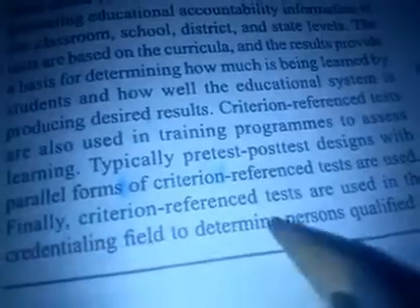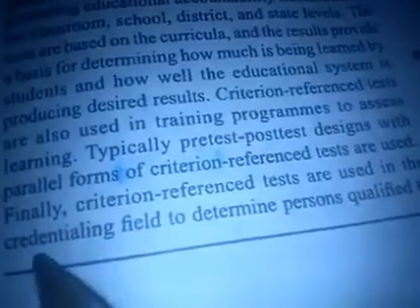Criterion-referenced tests are also used in training programs to assess learning. Typically, pre-test, post-test designs with parallel forms of criterion-referenced tests are used. Finally, criterion-referenced tests are used in the credentialing field to determine persons qualified to receive a license or certificate. There are hundreds of credentialing agencies in the United States that are using criterion-referenced tests to make pass-fail credentialing decisions.